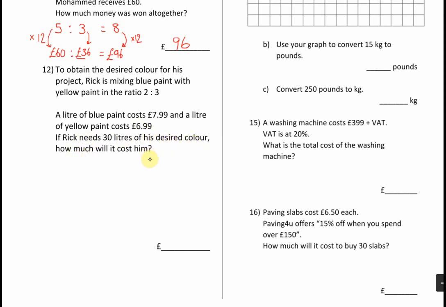Okay, so 2 parts blue to 3 parts yellow, that means there's 5 parts altogether. Now let's just assume that these parts are each a litre, so 2 litres of blue and 3 litres of yellow would make 5 litres of this new colour, green I assume.